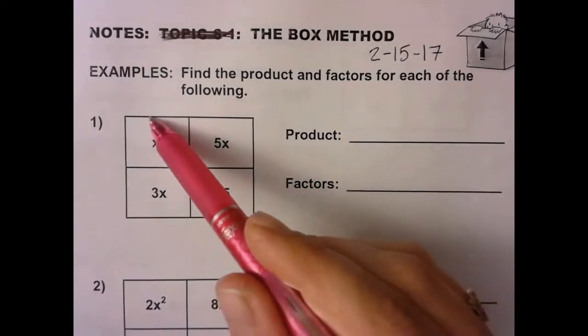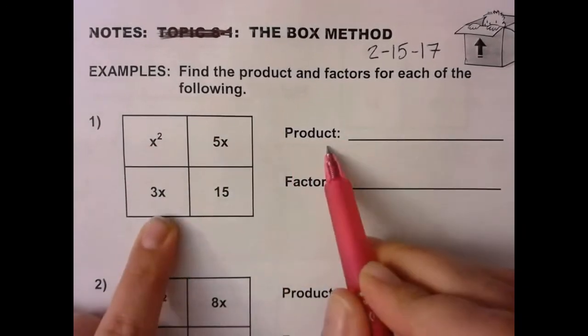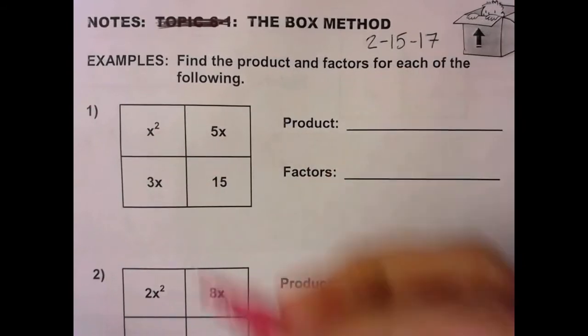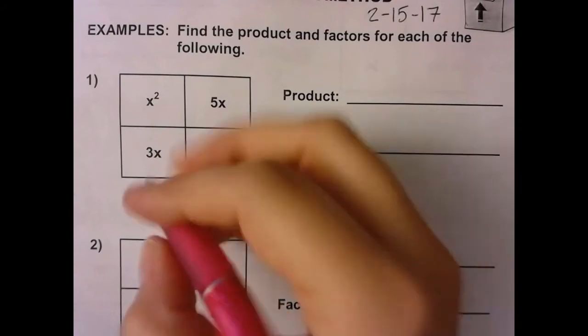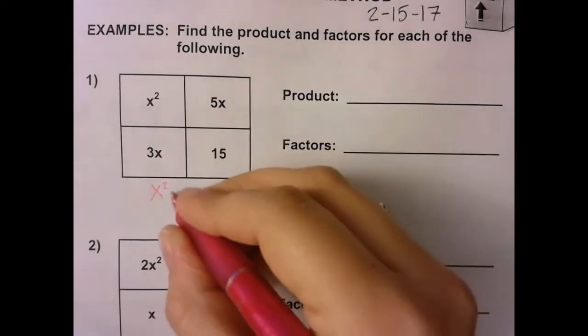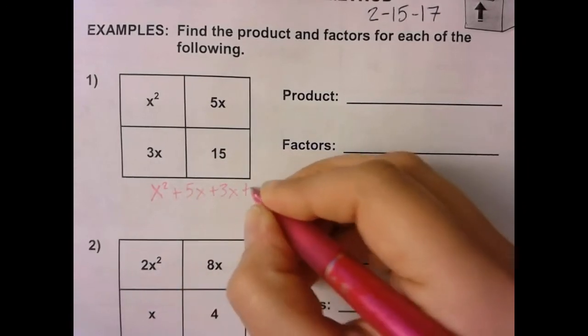The box is filled in. We want to find out what goes on the outside. So first, our product, what we mean by that is, what do we get when we take everything out of the box? So it helps me to write it all down. So I'm going to write x squared plus 5x plus 3x plus 15.